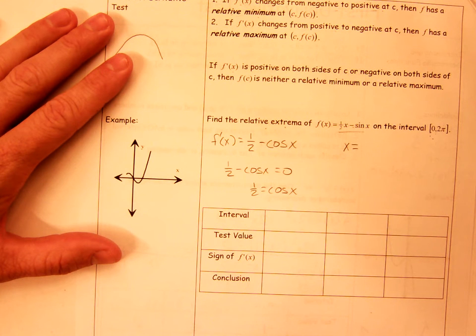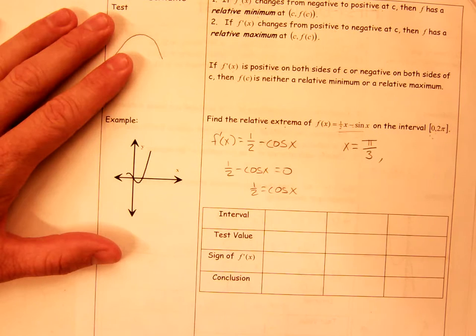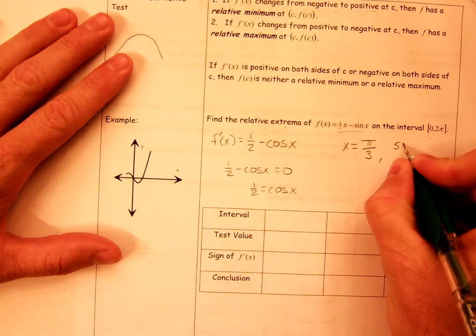What is 60 degrees in radians? Pi over 3. And what is 300? What's that pi over 3 angle in the fourth quadrant? Five pi over 3.